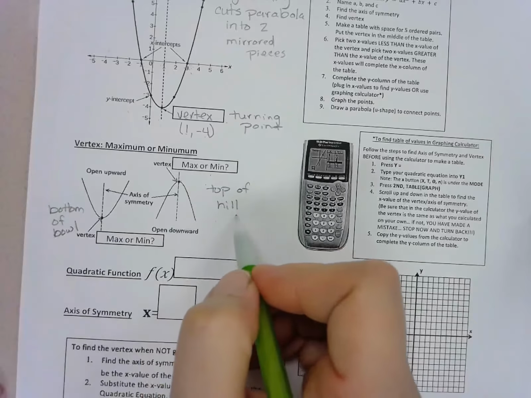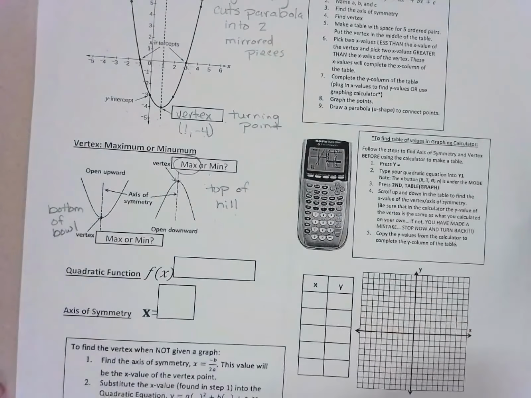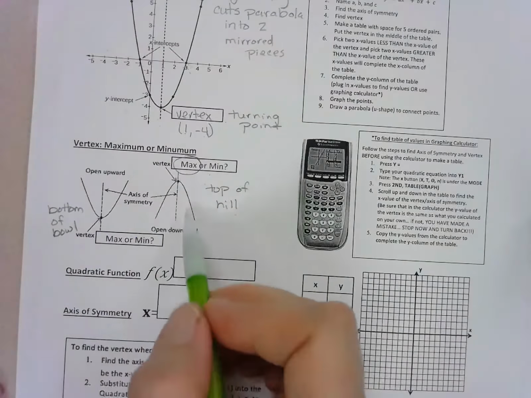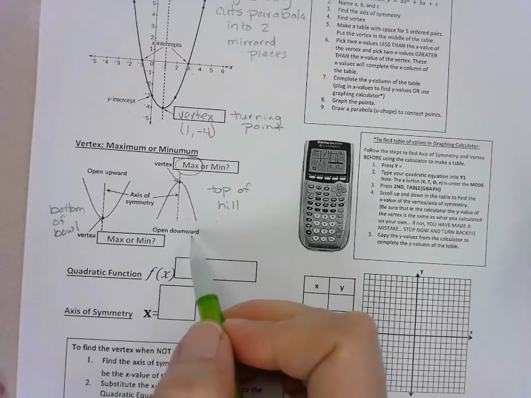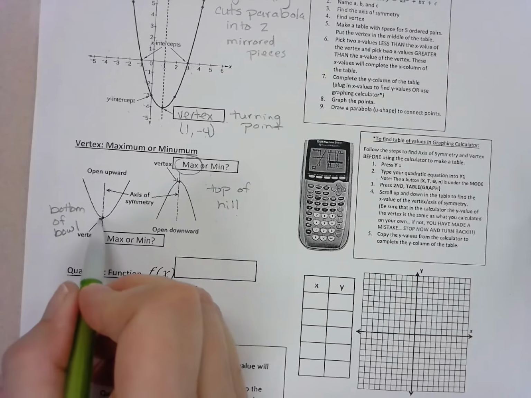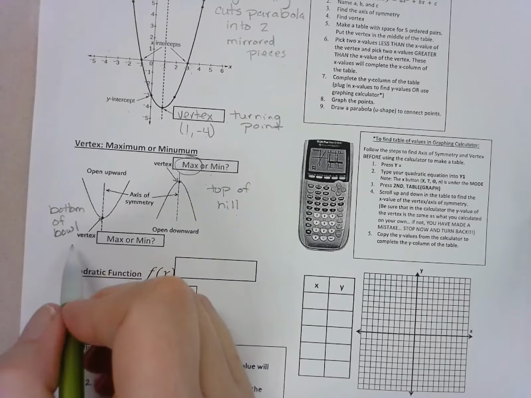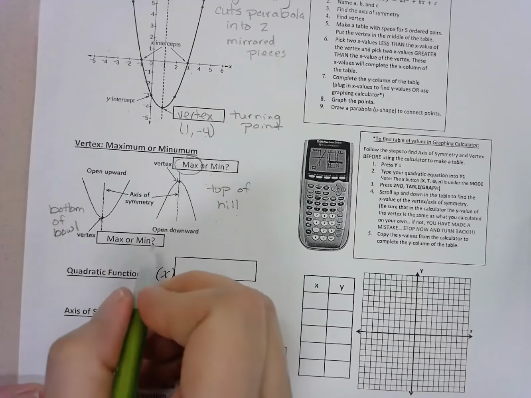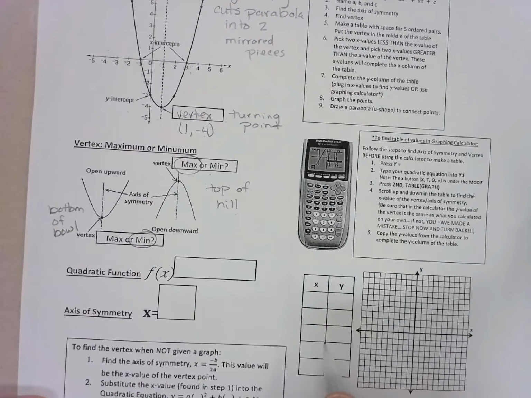If your vertex is at the top of the hill, then it's a maximum. Notice our parabola makes an upside down U shape. It makes a mountain. When our vertex is at the bottom of the bowl, at the bottommost point of that U shape, it's at its minimum. So it's at its lowest point.